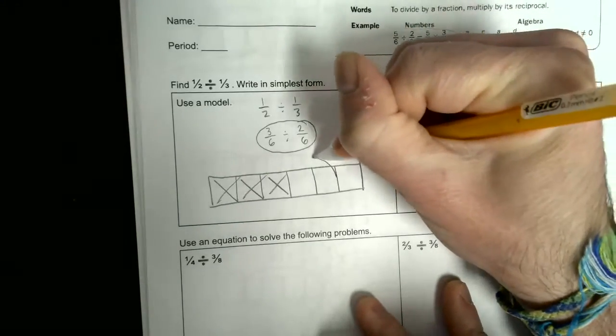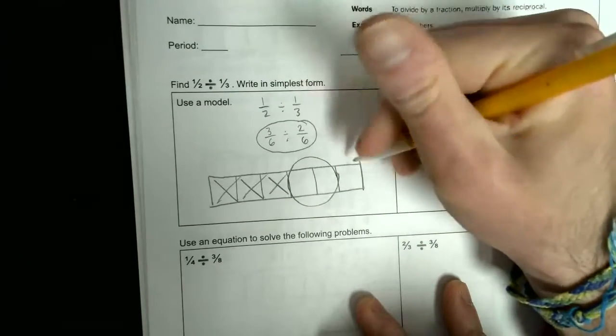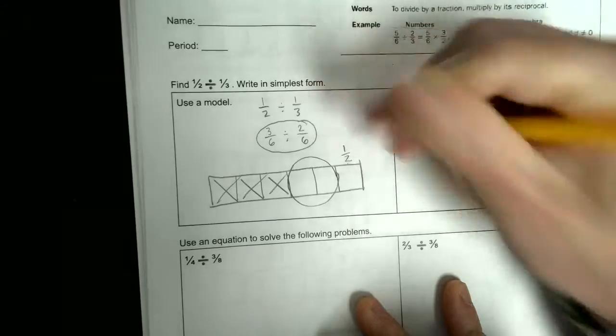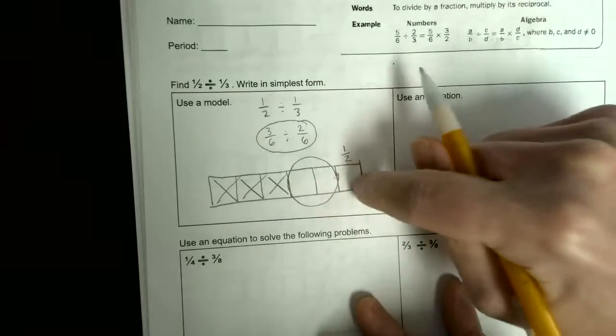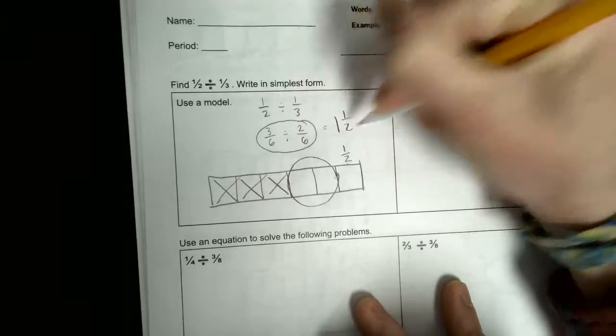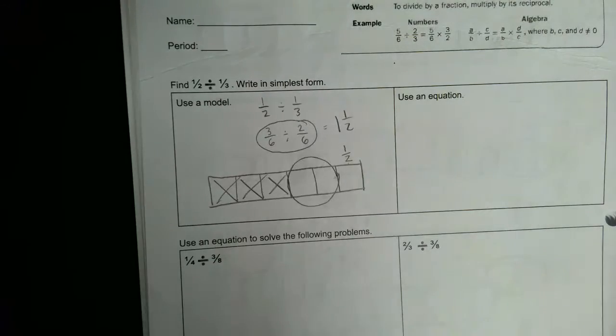Well, we can really only make one full group. And then at the end, we have a half a group, 1/2. Because this is 1 out of 2. You need 2 to make a group. We only have 1 left. So the answer to this would be 1 1/2. And that's it. That's using the model.